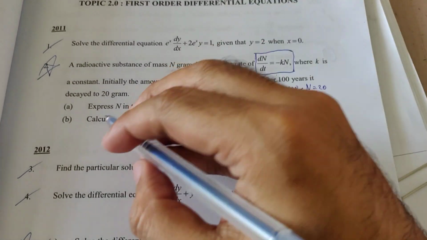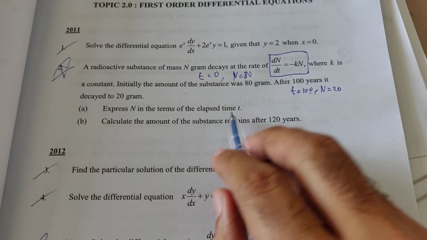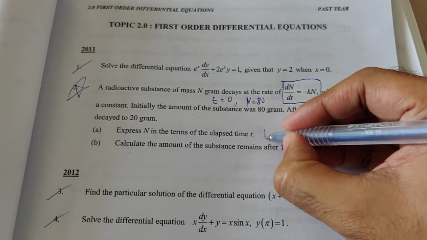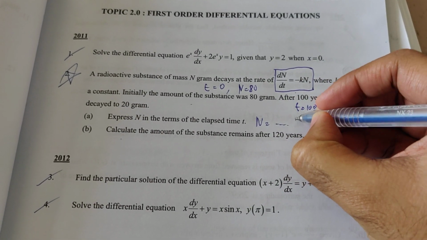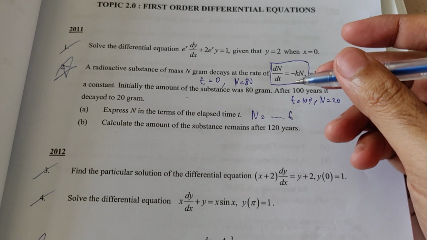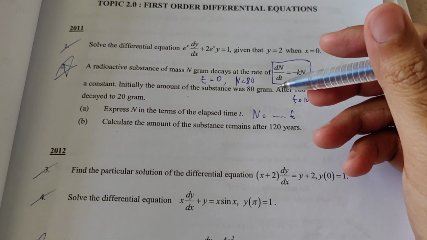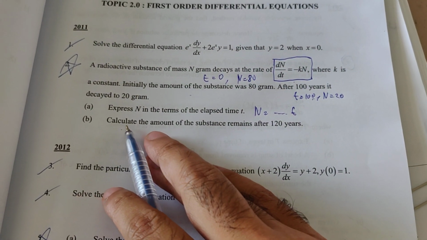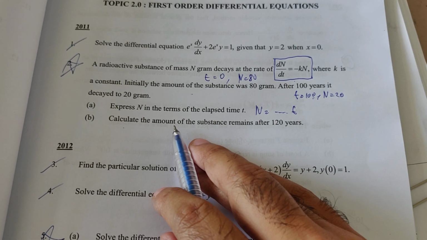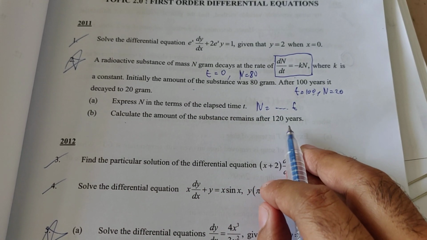Right, we can read number 2a. It's written there, express N in terms of t, the elapsed time. So that means you want N equals to something, N equals to whatever t. That's our normal particular solution, or general solution. Okay, 2b says there, continue. Calculate the amount of substance remaining after 120 years.